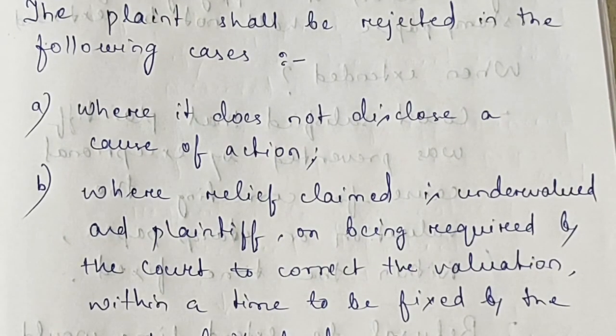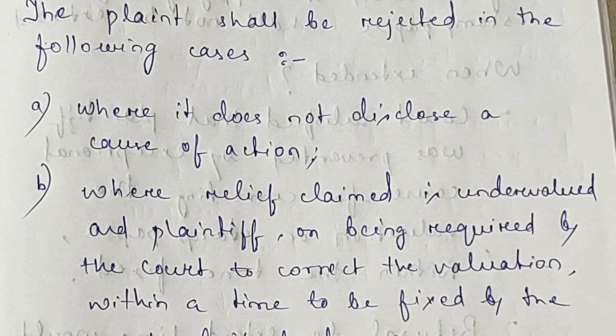So now let's come to the undervaluation. There cannot be any deliberate undervaluation. If the relief claimed is undervalued and the valuation is not corrected within the time fixed by the court, then the plaint must be rejected, and such rejection is a dismissal of the suit.